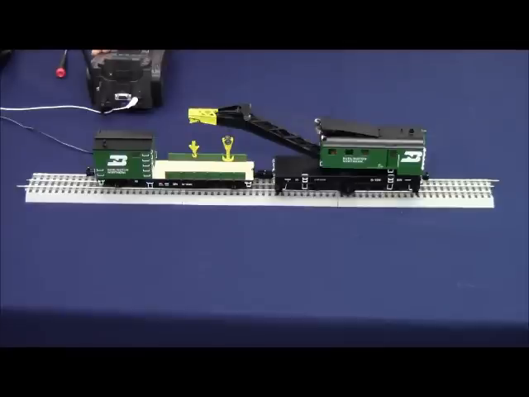I can bring those sounds back to life by pressing the 9 position, or the speaker icon, which will give us our startup sounds. Do that now. This particular set of Burlington Northern crane and boom car features a diesel sound. Activate the horn. We do have boom cars for other road names in circulation that have a steam sound.